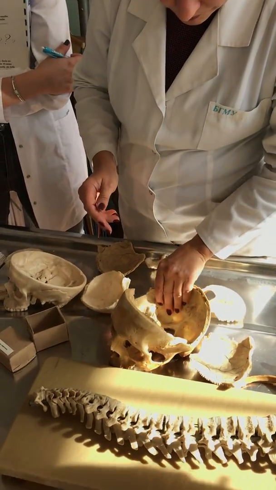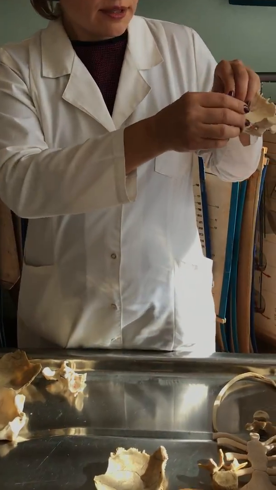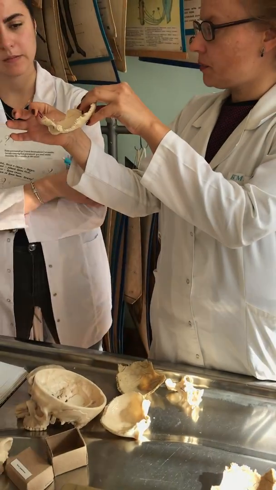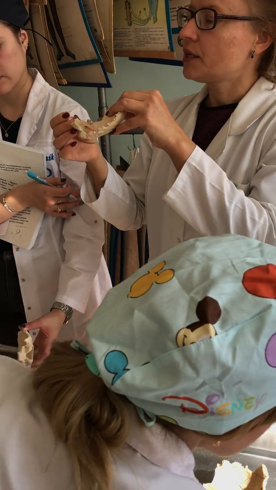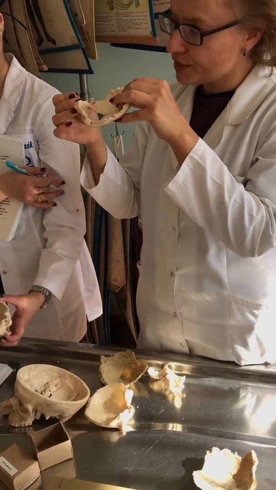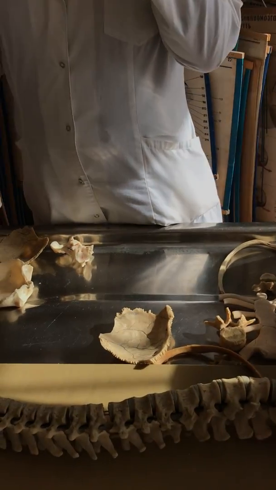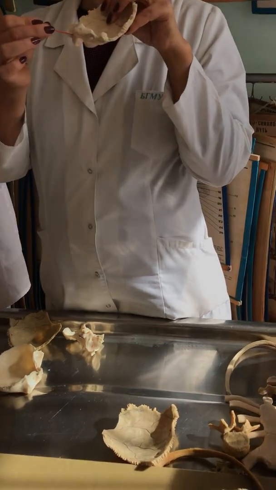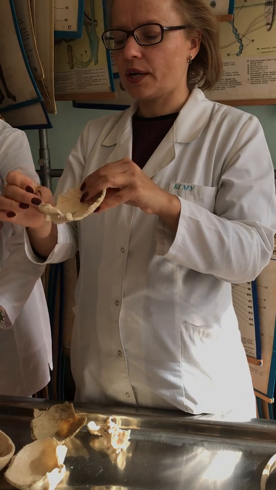Then on top of the condyles, we have the hypoglossal canal. This canal is used for the hypoglossal nerve, some arteries, small branches, and veins. Hypoglossal canal, but mostly for the hypoglossal nerve. It's a constant structure here.